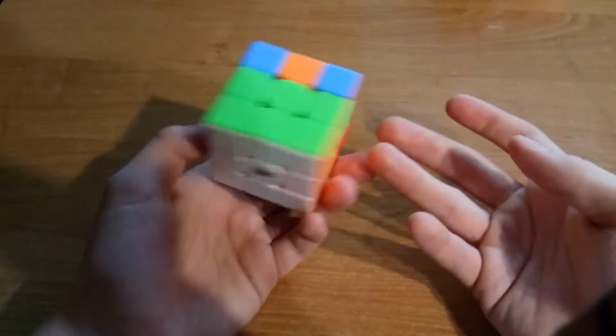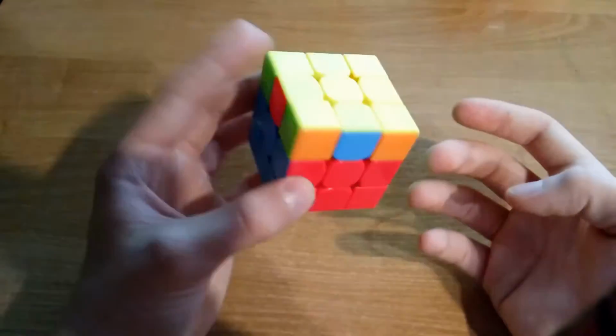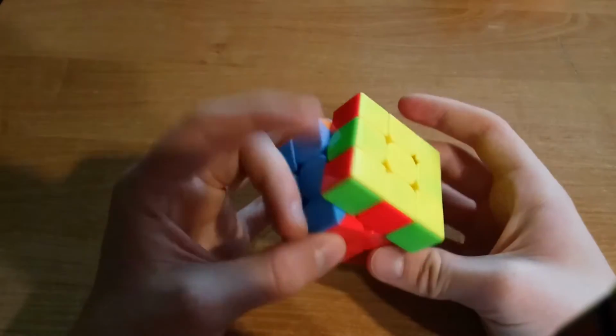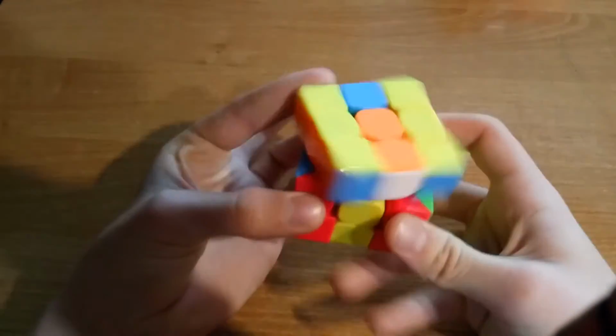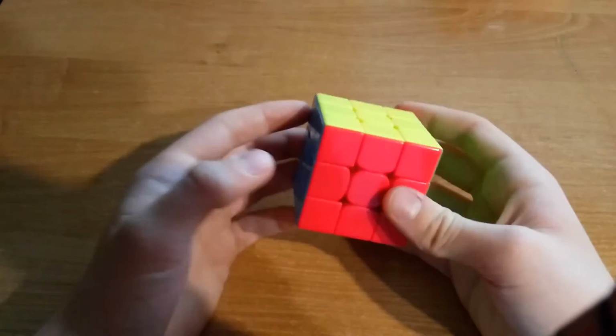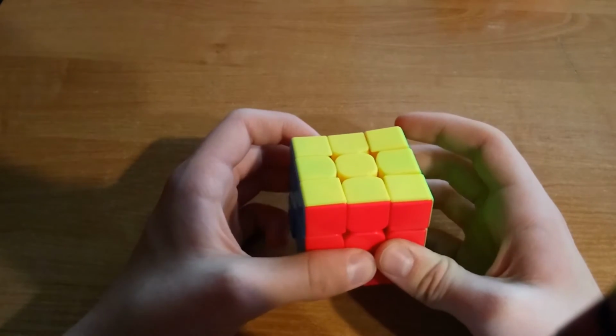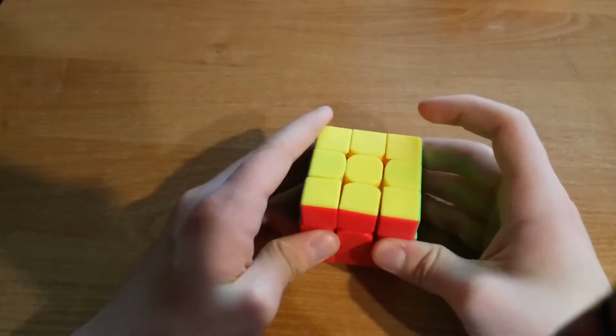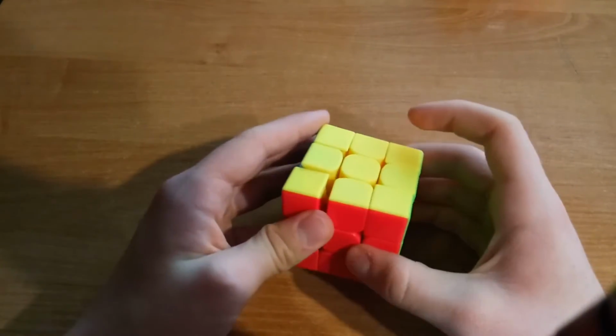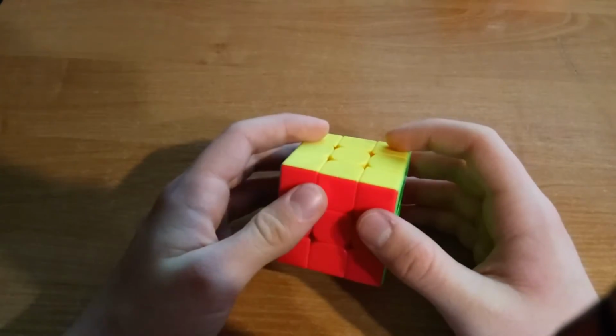So I know for sure that I will use M moves and this finger for U, and also this. So it's really easy to have a better transition between OLL and EPLL if you know that you will use it for sure.